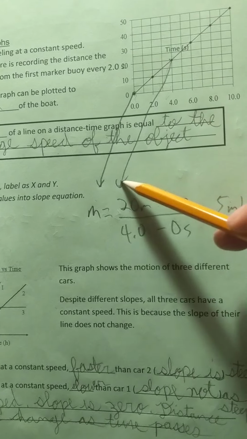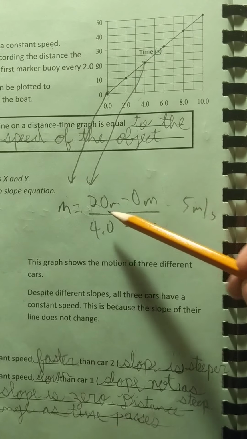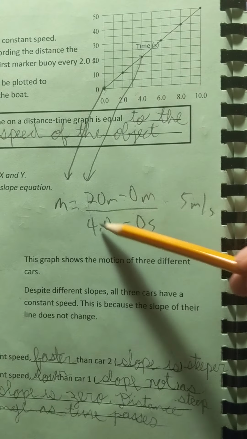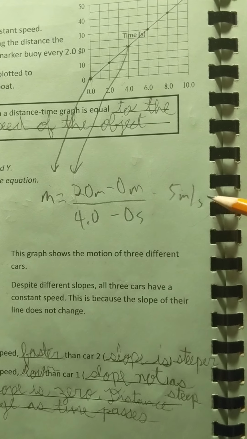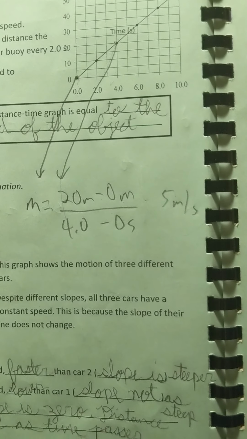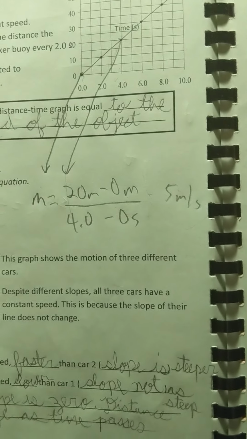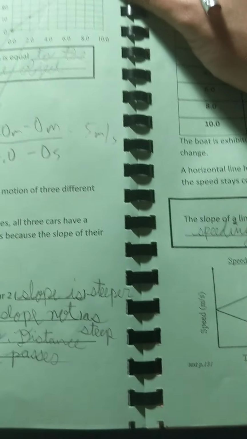To calculate slope is rise over run. So this is 20 minus 0 over 4 minus 0. Your slope should have been approximately 5 meters per second. If you get somewhere along the lines of 4.8 or 5.2, that's okay too. As long as you're in this ballpark, then we'll be fine, because some of us take different data points.